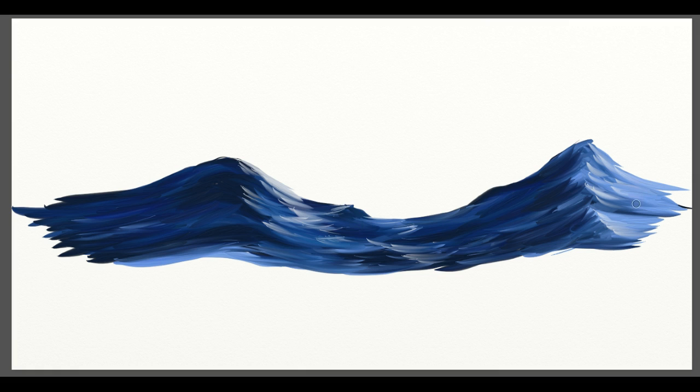So here you can see it pulling together as a rough wave and some ocean scene kind of thing. So hopefully you get the idea. So let me get ready to move on to the next scene.